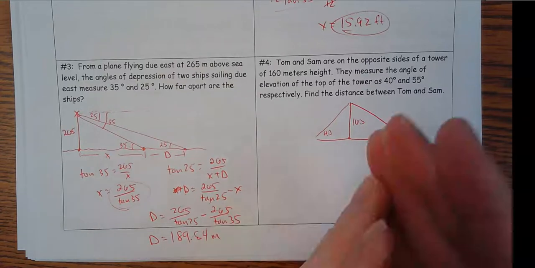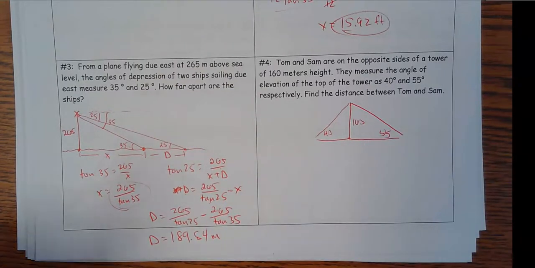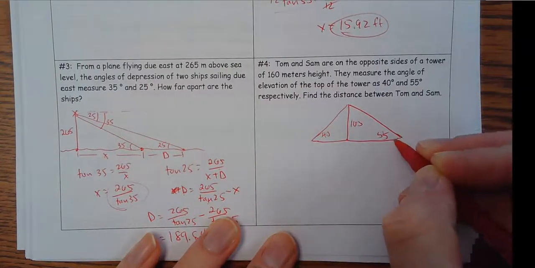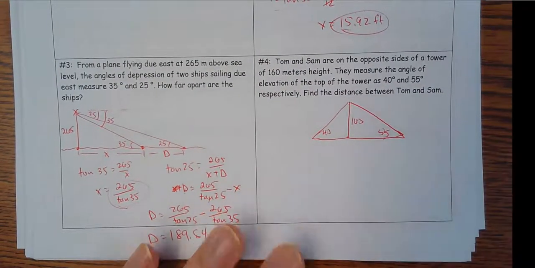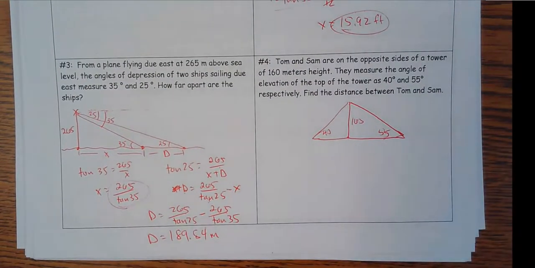Actually be closer. I guess I'm not drawing that to proportion because the smaller the angle, the further away you are. But anyway, we're not really thinking drawing proportion here, but we'll leave it alone because I don't want to redraw that. But we're just saying find the distance between Tom and Sam.